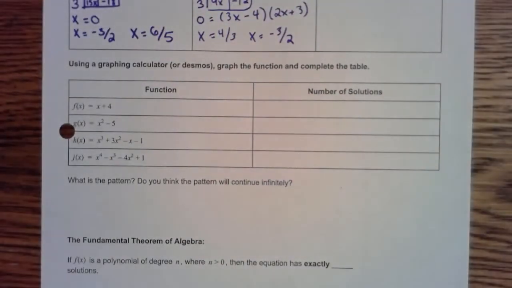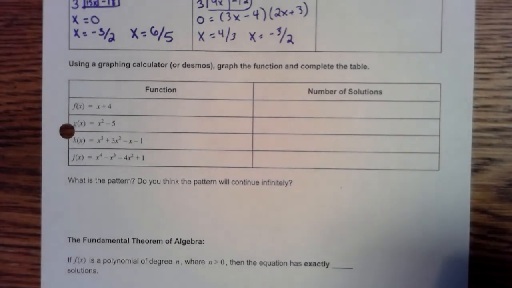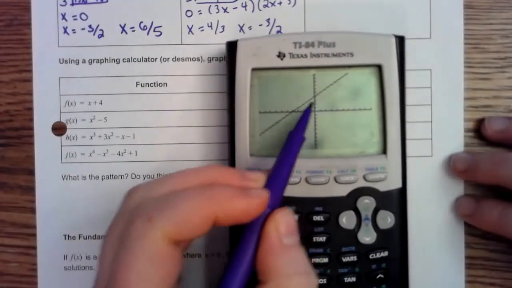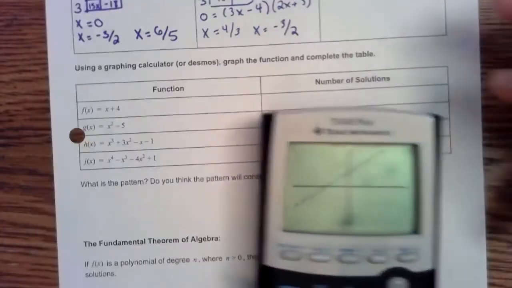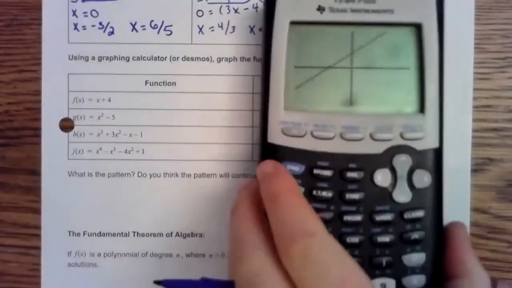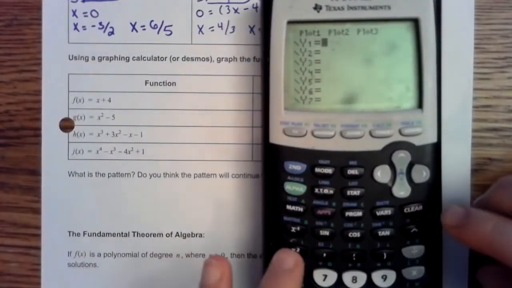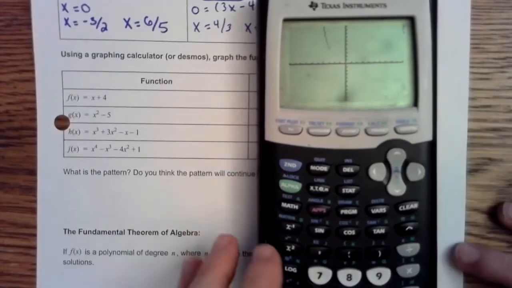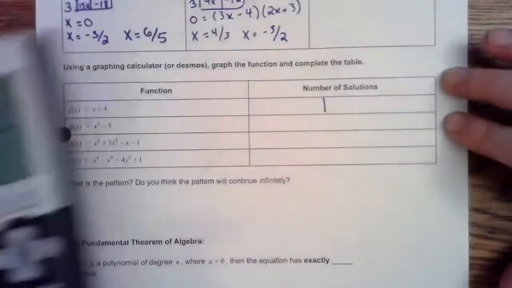Okay, so let me grab my graphing calculator really quickly and graph all these for you guys. So here's x plus 4. 4 is the y-intercept, up 1 over 1. The number of solutions is 1 because it crosses once. Okay, let's do the next one. x squared minus 5. That crosses twice.